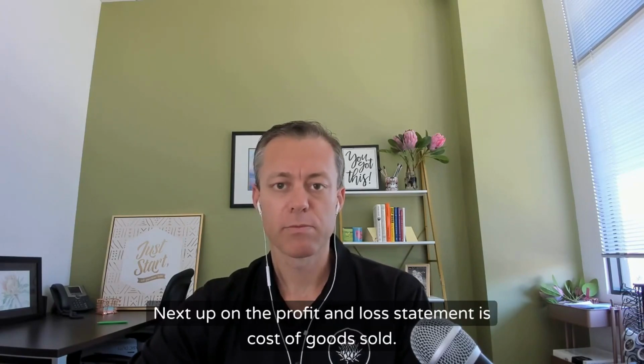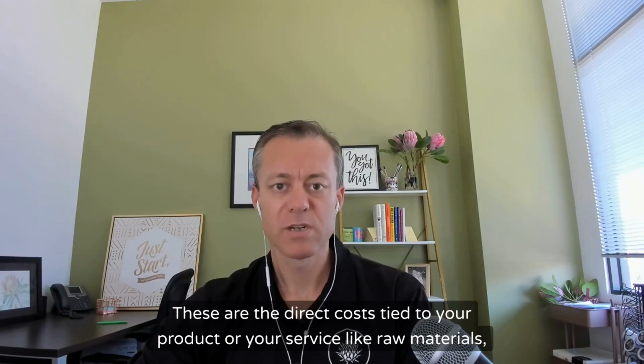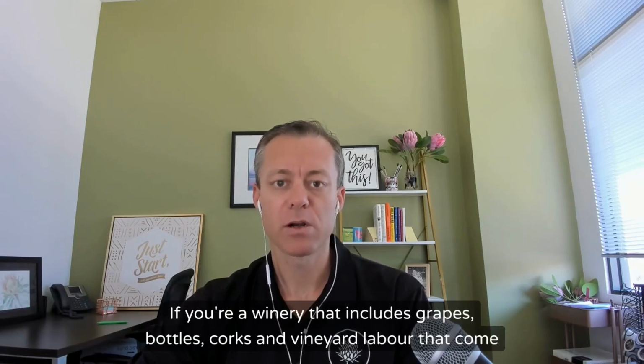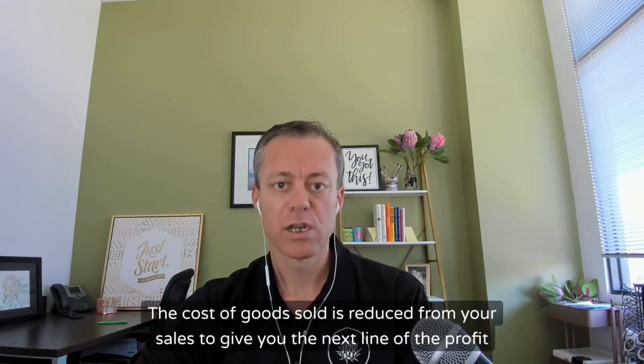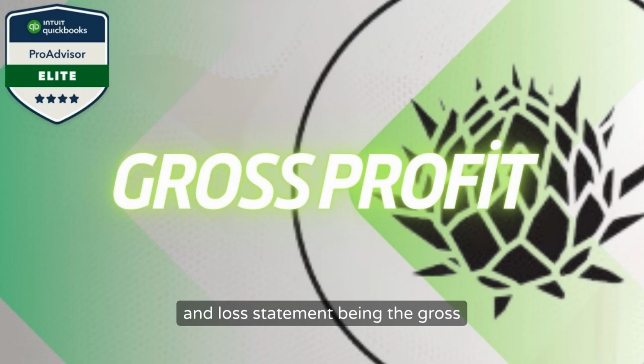Next up on the profit and loss statement is cost of goods sold. These are the direct costs tied to your product or your service, like raw materials, packaging, and production labor. If you're a winery, that includes grapes, bottles, corks, and vineyard labor that come through when you sell the finished good. The cost of goods sold is reduced from your sales to give you the next line of the profit and loss statement, being the gross profit line.